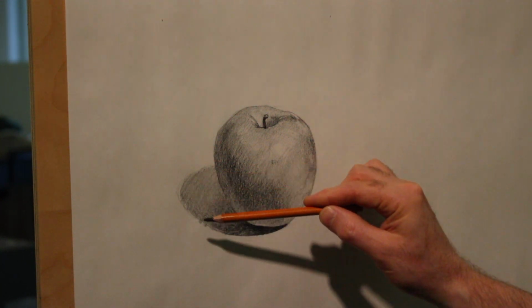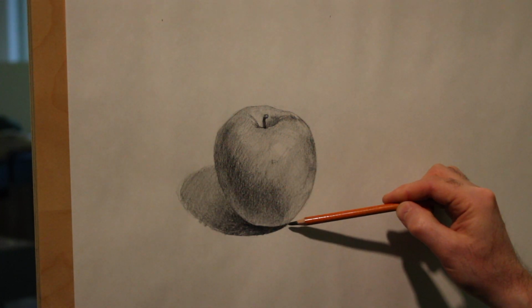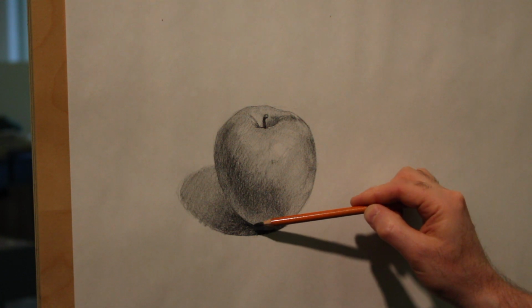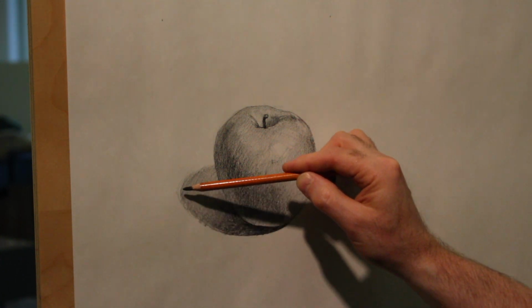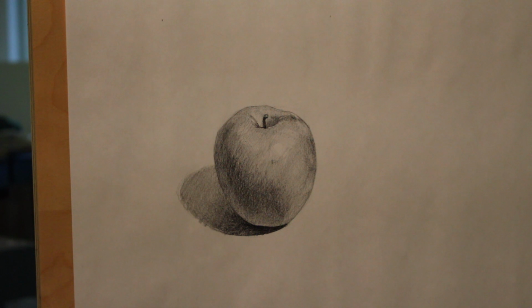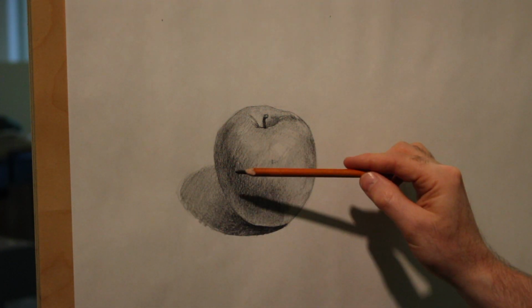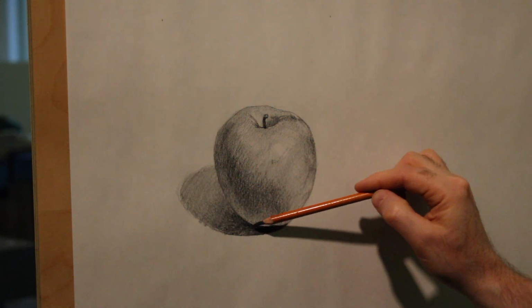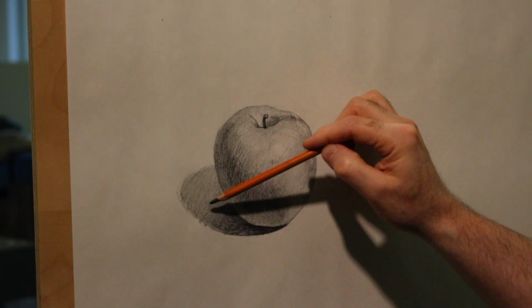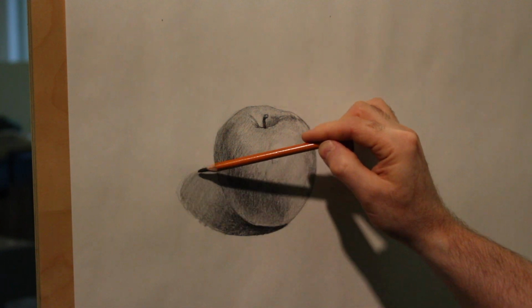So here we have the cast shadow. It's nice and sharp. It's a little bit darker in here. The reason it gets a little bit lighter, and sometimes it won't, but in this case, there's a lot of light bouncing around the table that I'm looking at. It's darker down here. It gets a little bit lighter, but it's a transition. But the edge is sharp.